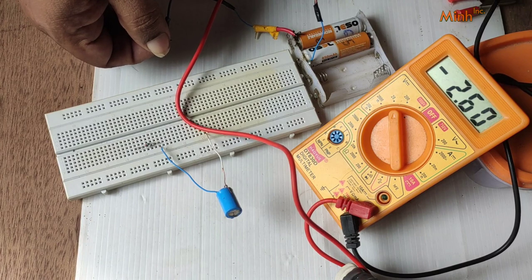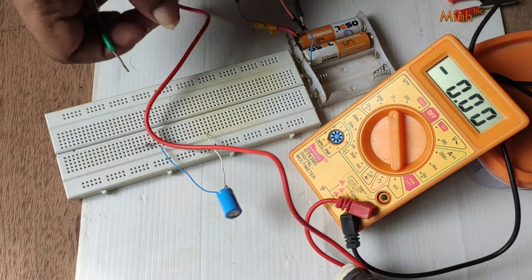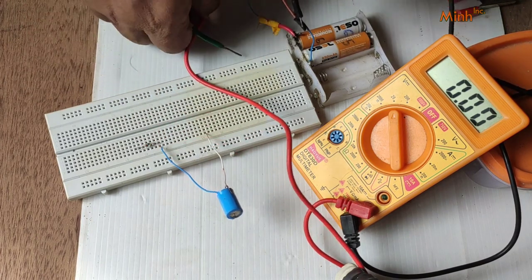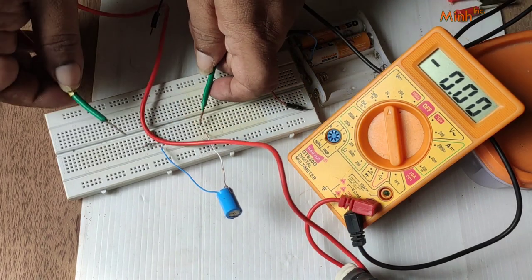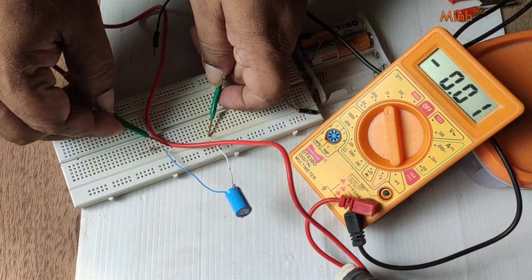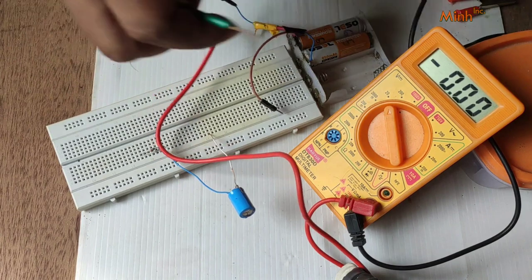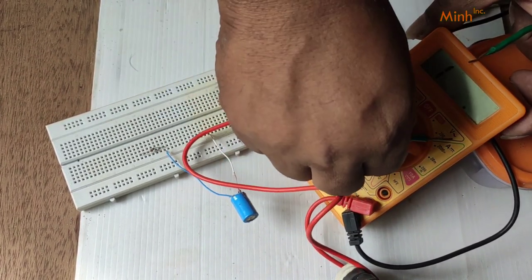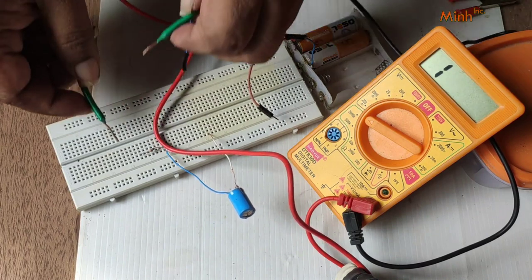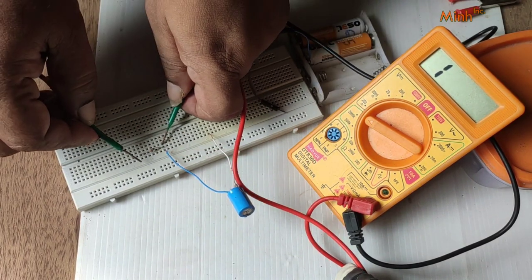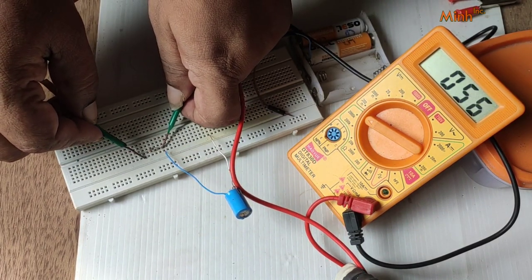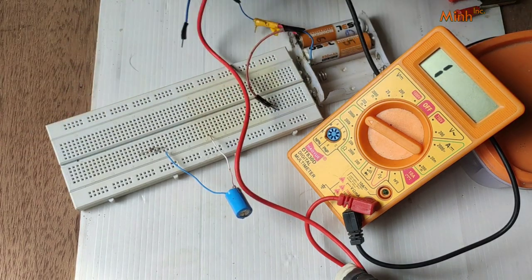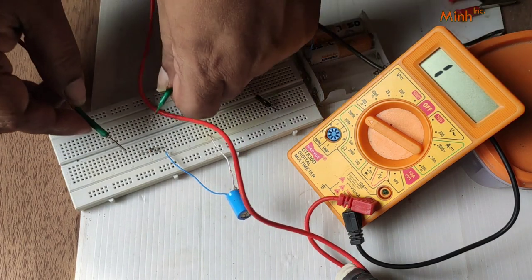Okay, it is 2.6, and the capacitor should be reset, no voltage. And we will measure the resistance. Okay, it is 56 kilo ohm resistance.